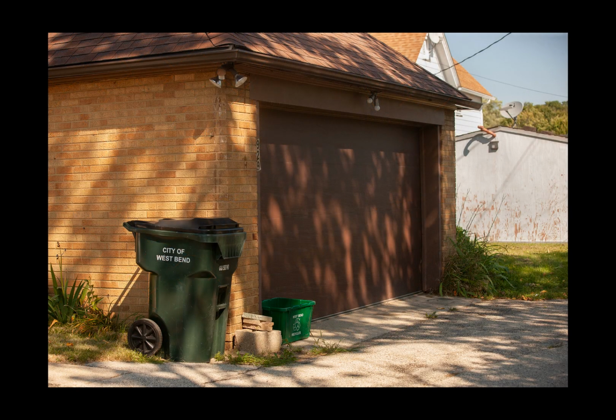I spotted the splotchy sunspots and shade on this garage door and thought it could be an interesting pattern. And by placing her in just the right spot, we got a nice effect, but you have to be careful that it illuminates the subject properly.